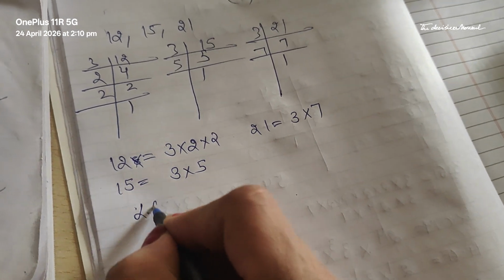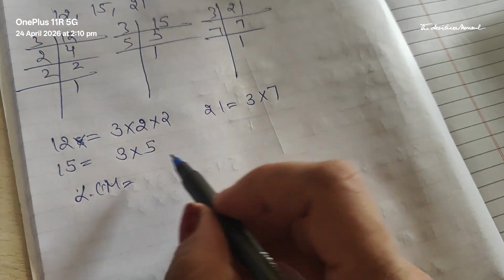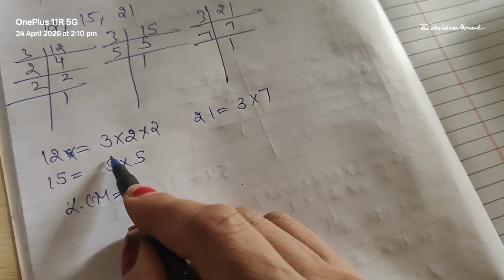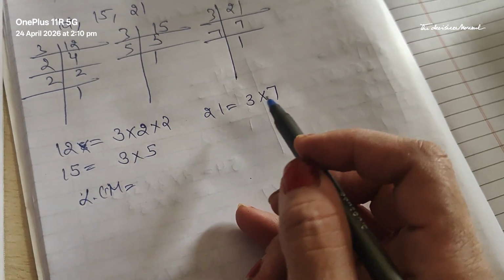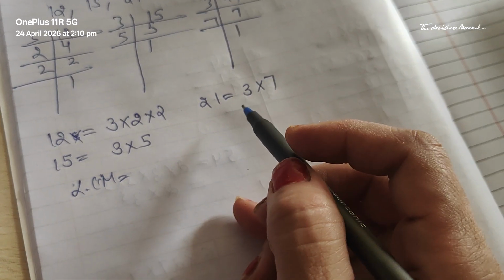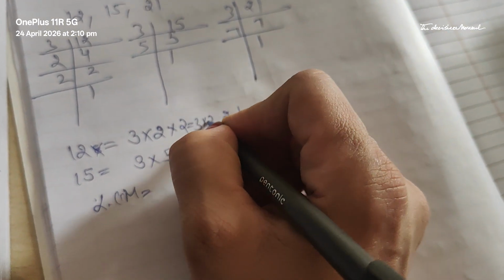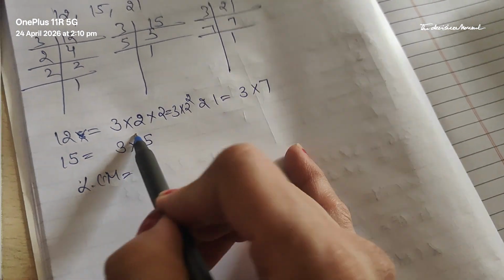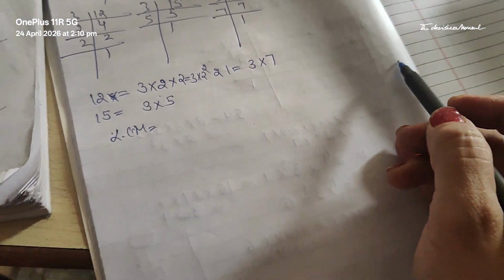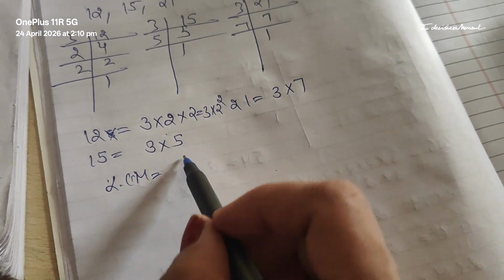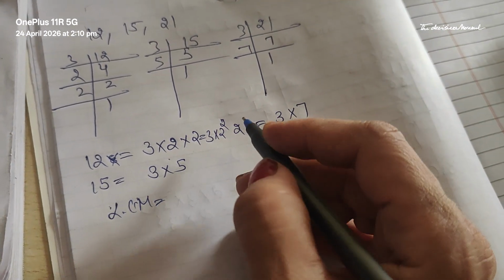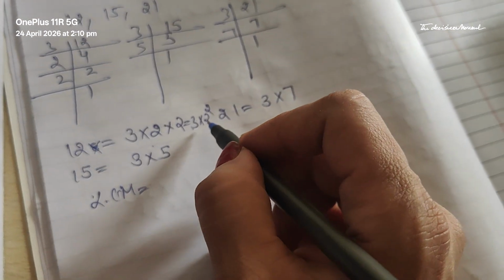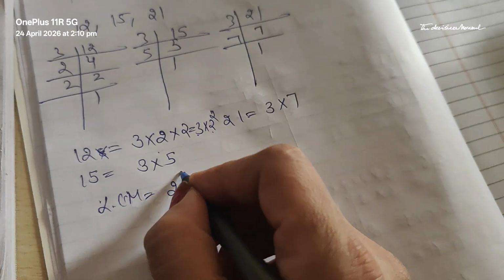So find out the LCM. That is equal to: we have to take all the factors, सारे factor pick करने हैं, and with highest power. Here write down in the power form, and only this factor has power and no other factor has powers. They are simple, they are having one power only. So now the factors: first I will pick the factor 2, and its highest power is 2.